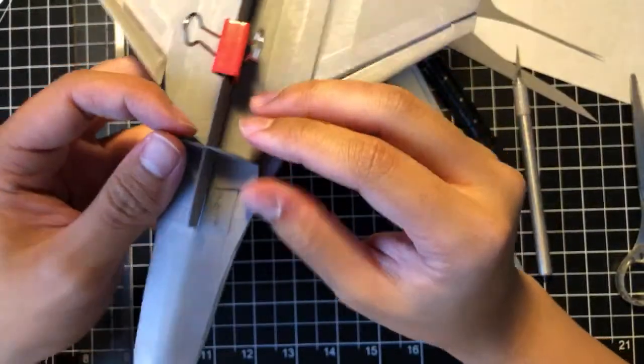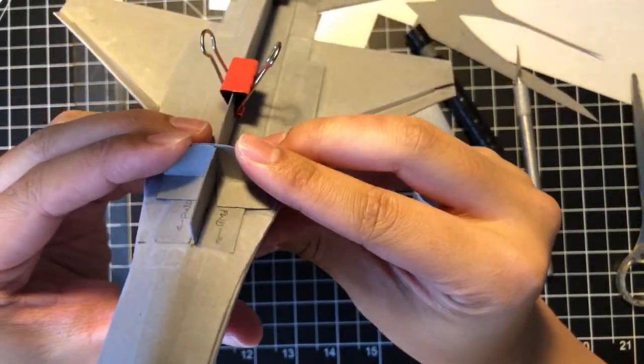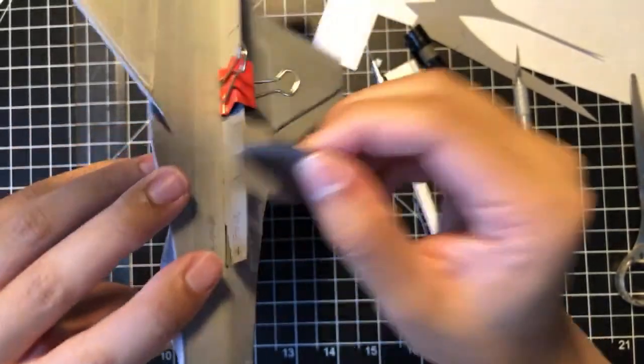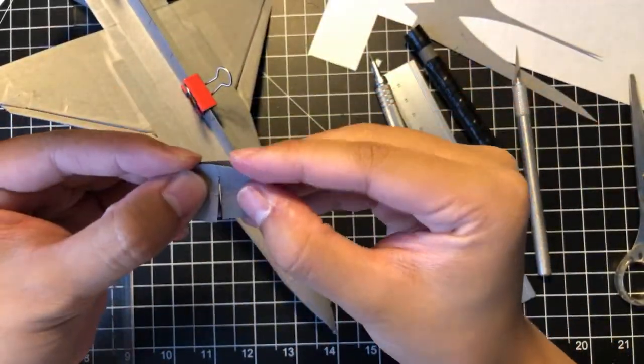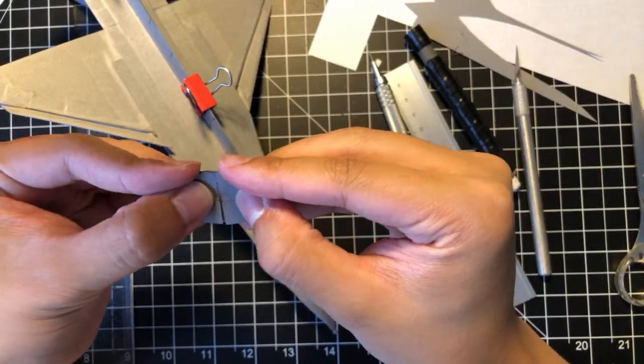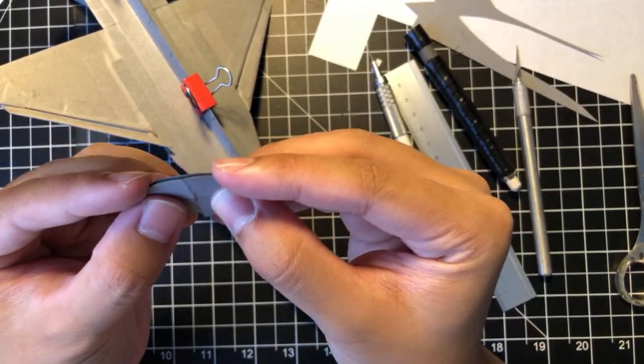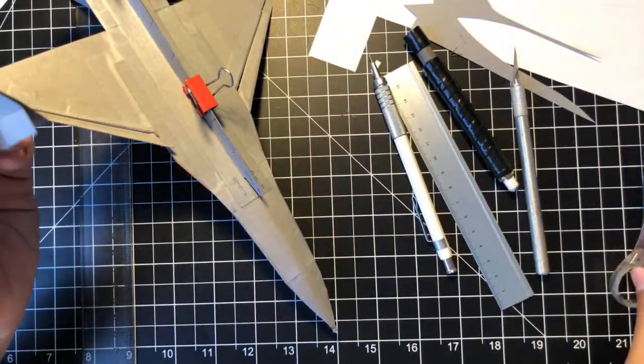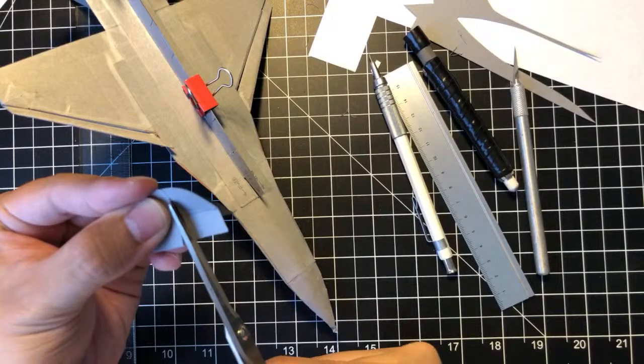Sorry this is taking so long, but you do really need to spend the time to make sure things work. Alright, so we tried trimming down on this piece right here. It's really a deep fit already.